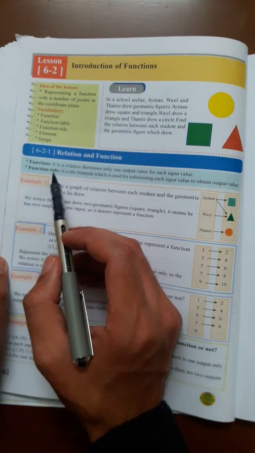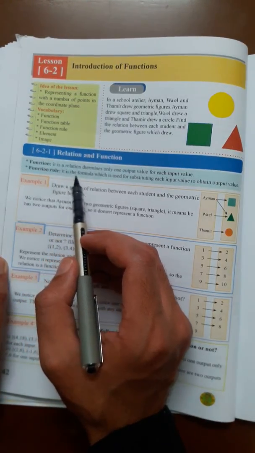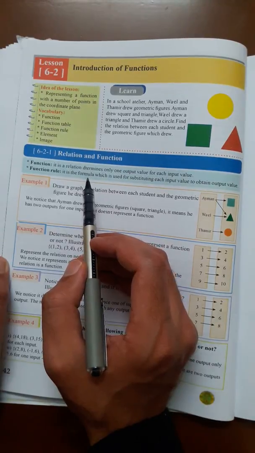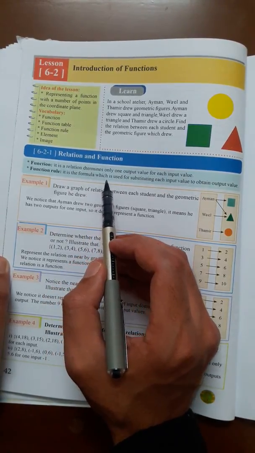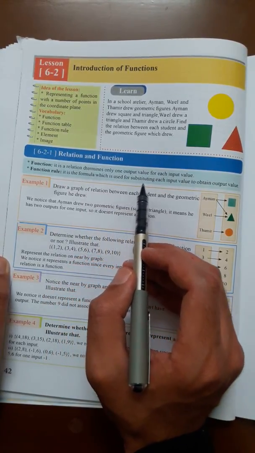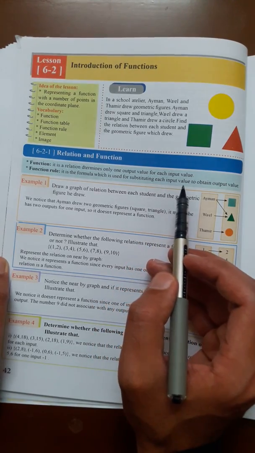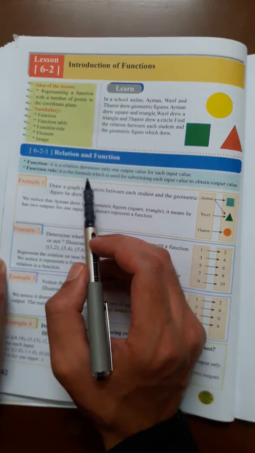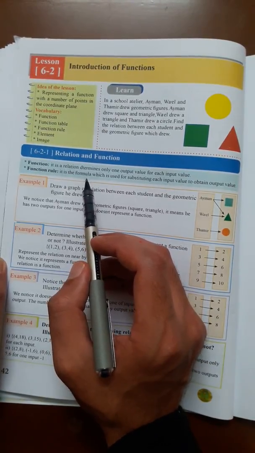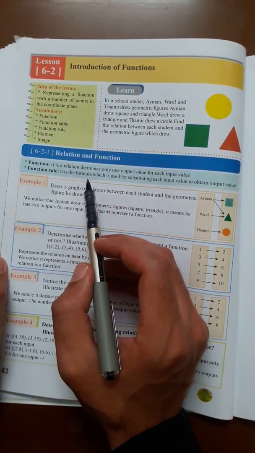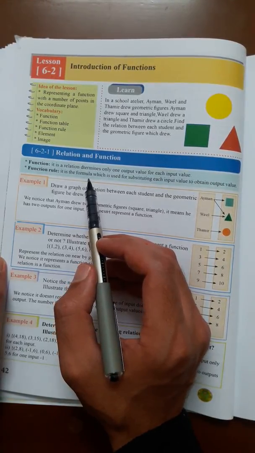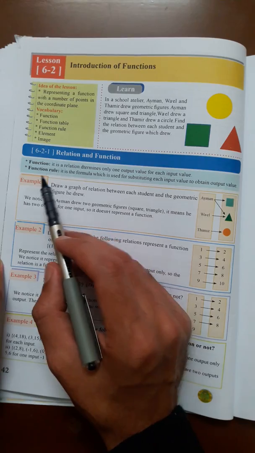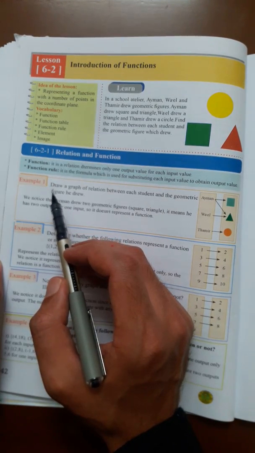Function rule قاعدة الدالة. It's the formula which is used for substituting each input value to obtain output value. يعني هي الصيغة التي تستخدم لإيجاد المخرجات عن طريق تعويض المدخلات. هذه هي الفانكشن رول يعني قاعدة الدالة.